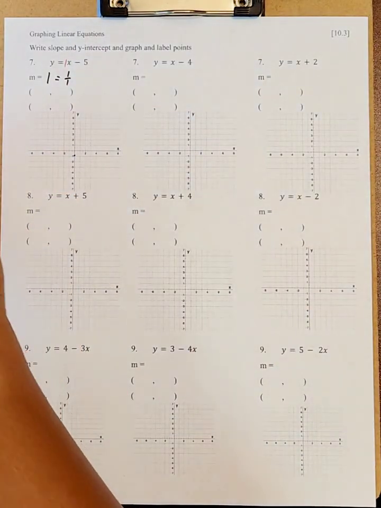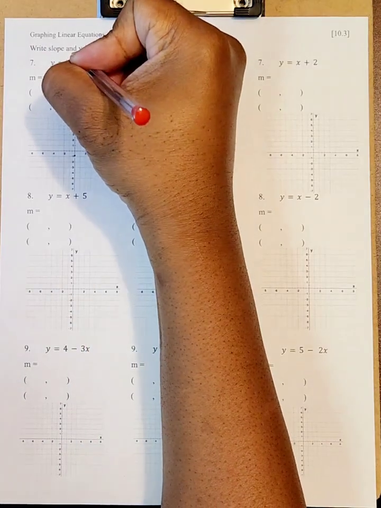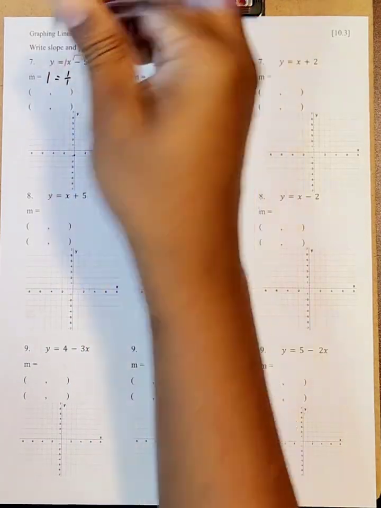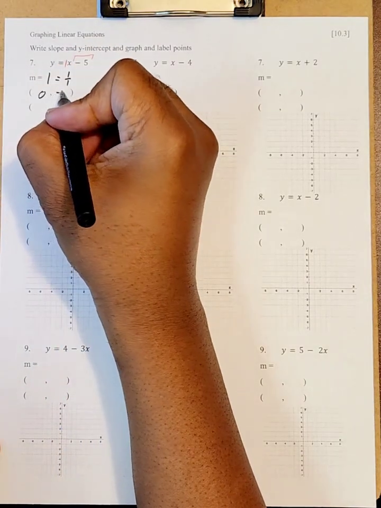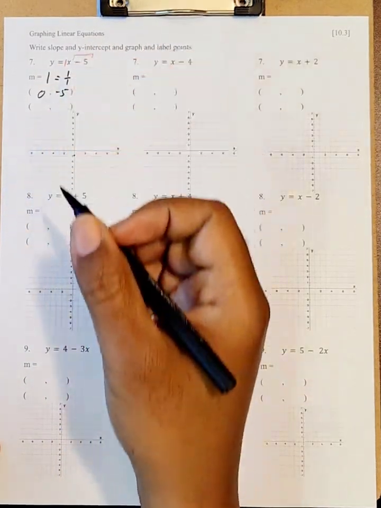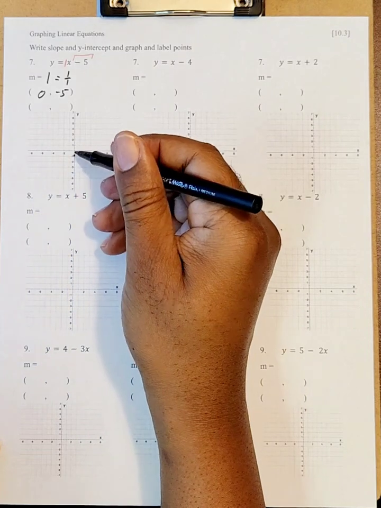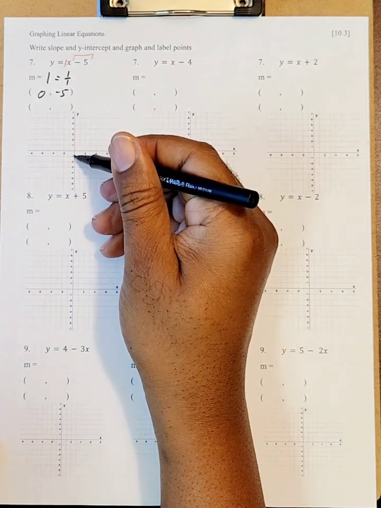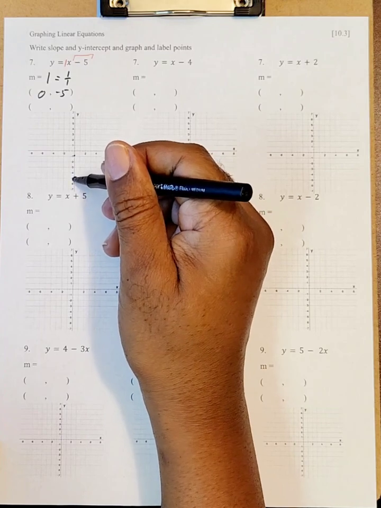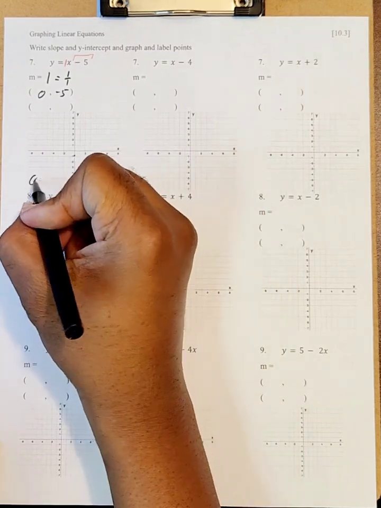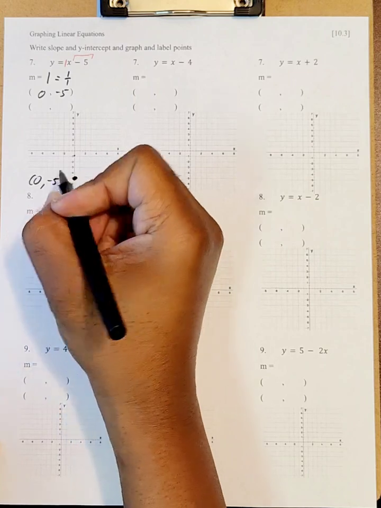And our y-intercept will be made by the constant term here, which is the negative 5. So 0, negative 5 makes our y-intercept. 0, negative 5 is located here. See, 1, 2, 3, 4, 5. Here's the location of 0, negative 5.